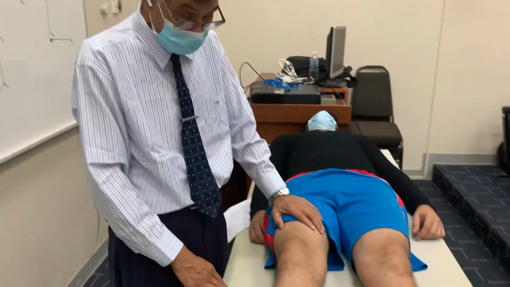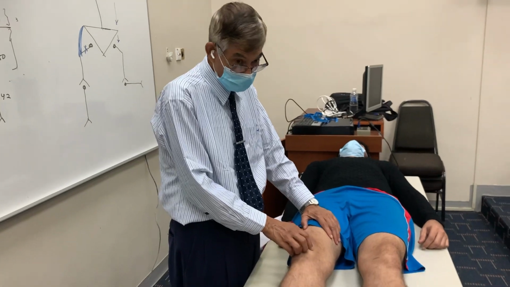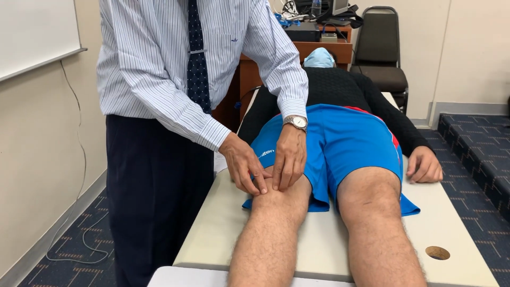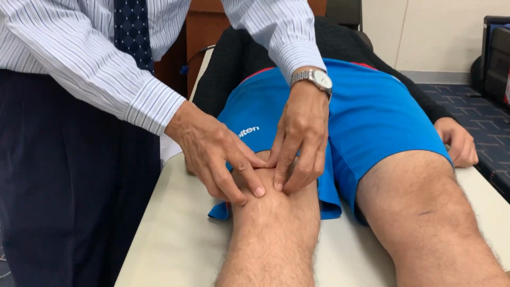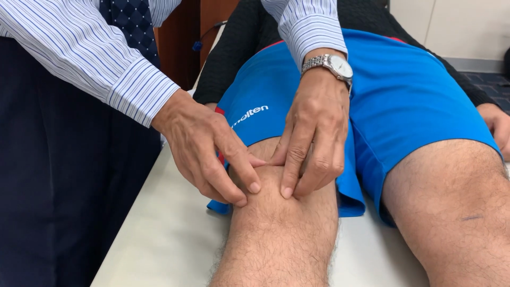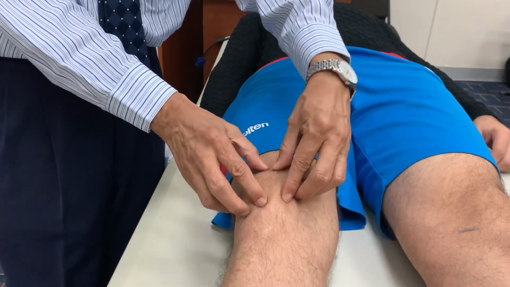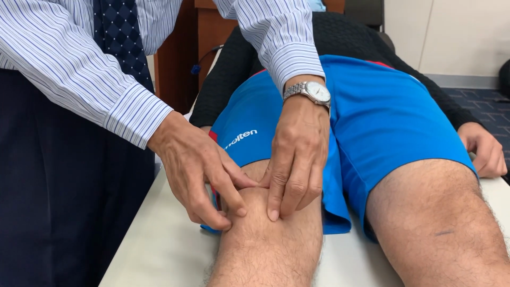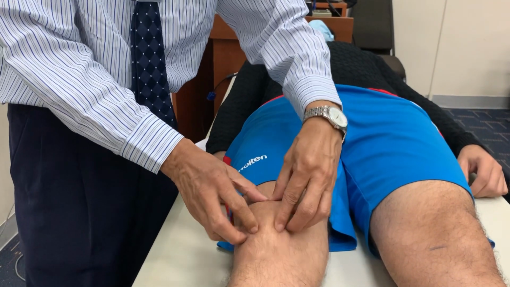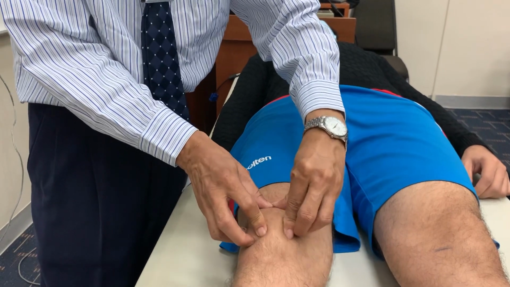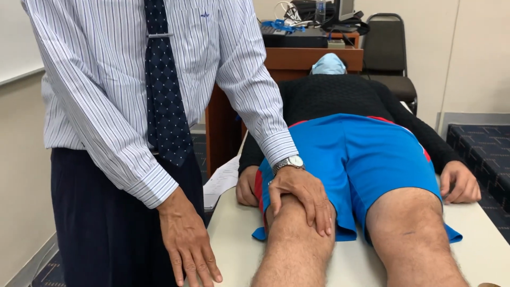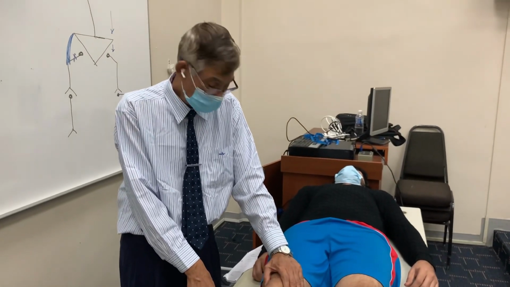After that, for the patella, you have to do the friction test. You see, press and push downward and upward. This is the patellar friction test. If there are osteoarthritis changes, there is pain. Any pain? No. So here, you press and push downward and backward. This is the patellar friction test.